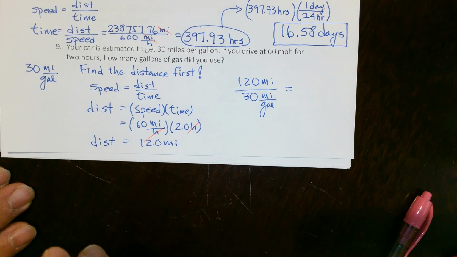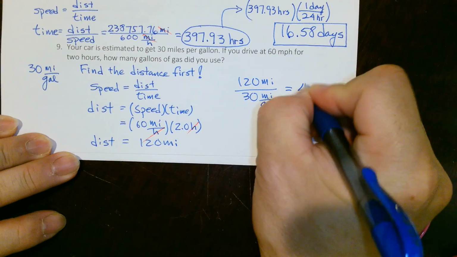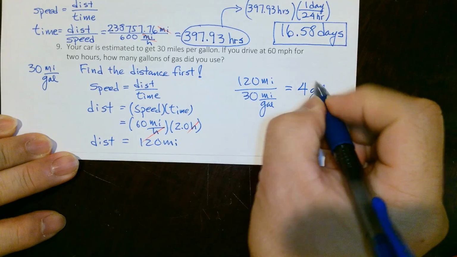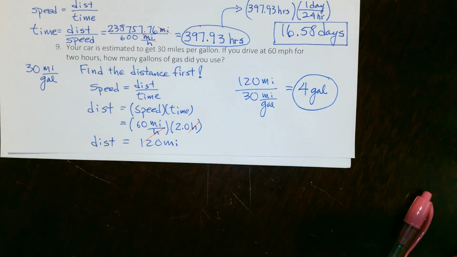Anyway, all right, Hayden said 4 gallons, and 4 gallons is correct.